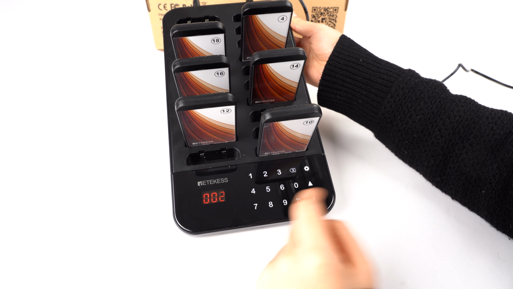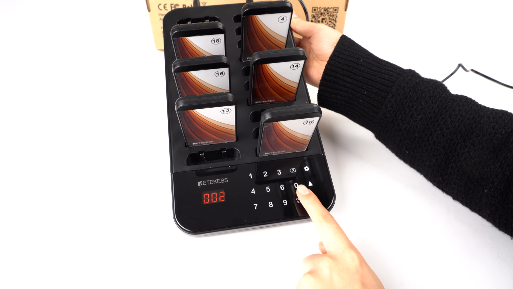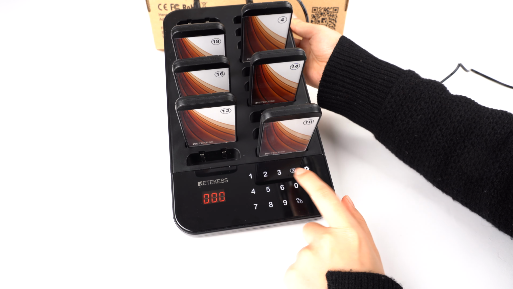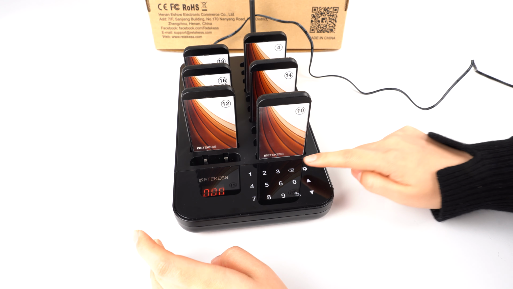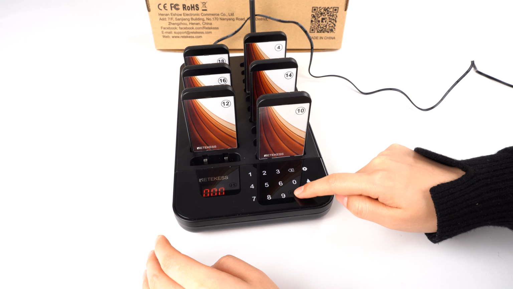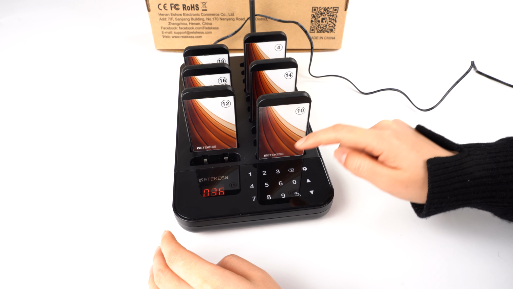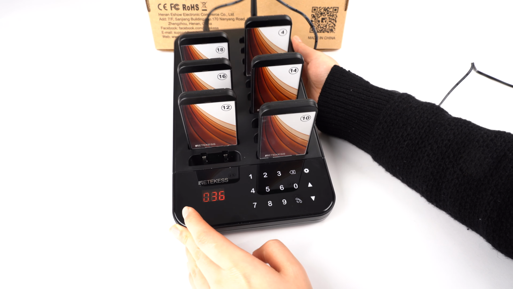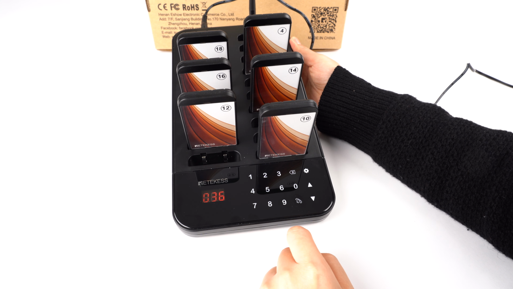The number 2, which is vibration, and press this one to confirm. Okay, you can hear there are vibrations. So this is how to set the keypad notice mode.